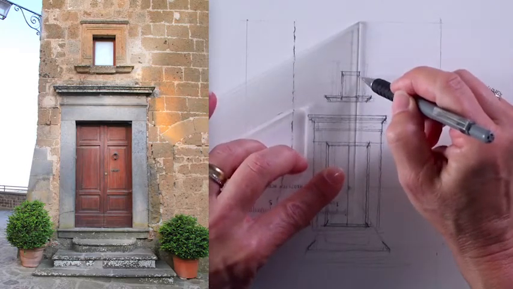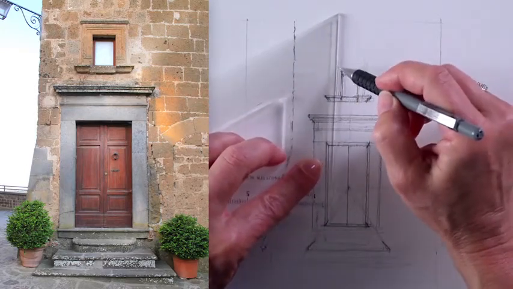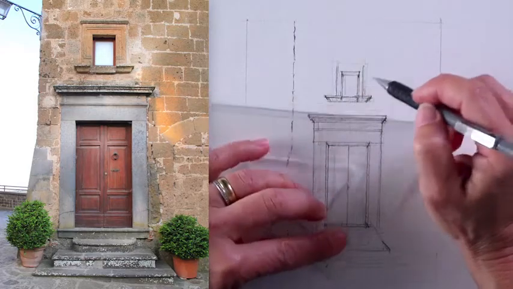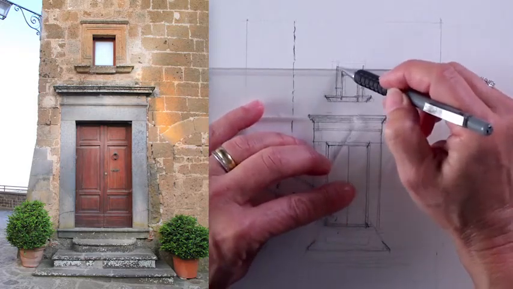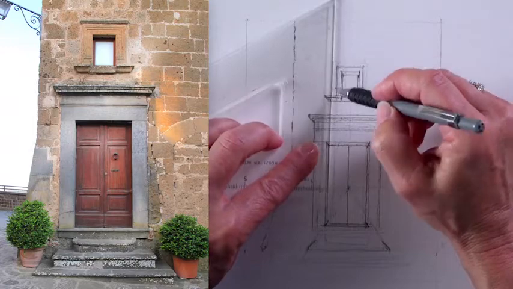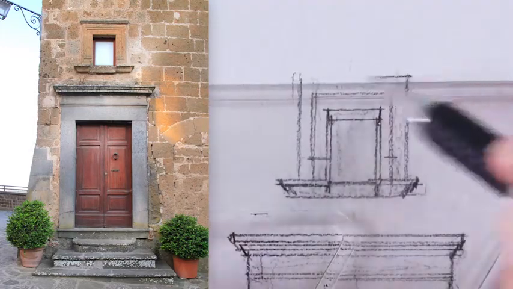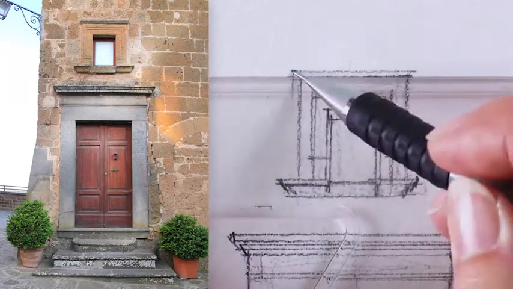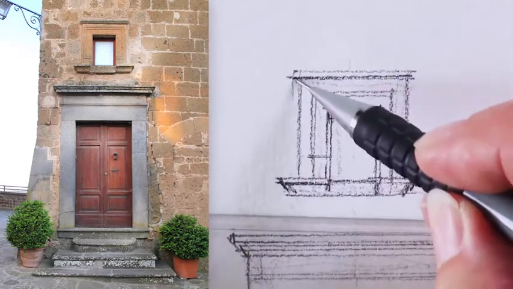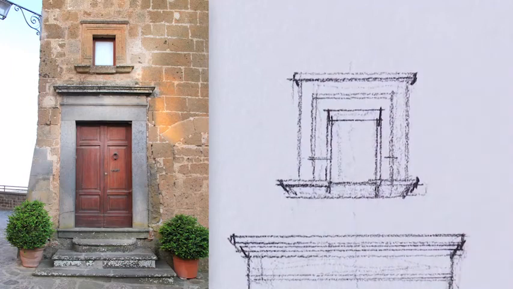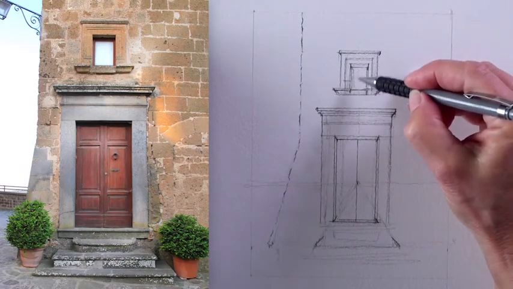There's a little bit of molding there. Comes around and into there. And another little shelf up at the very top. I'm gonna make sure that has a sense of material thickness too. Now I can start to draw that window in a little bit.